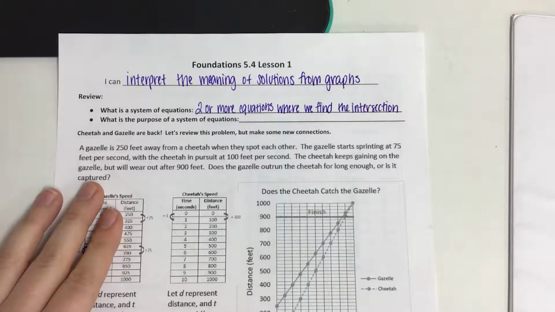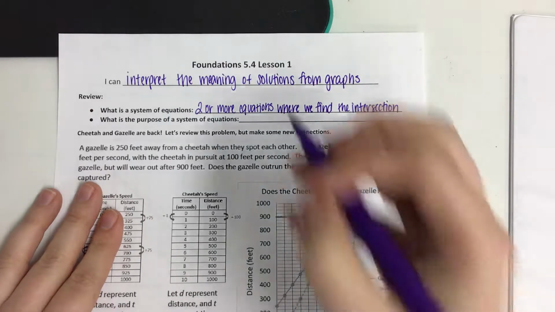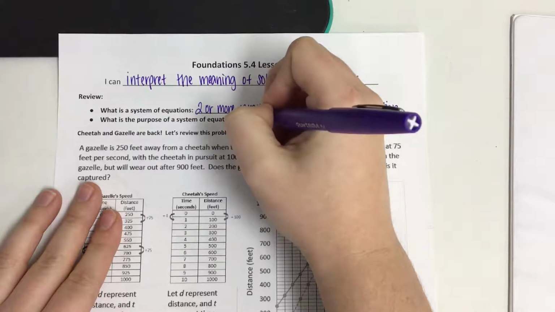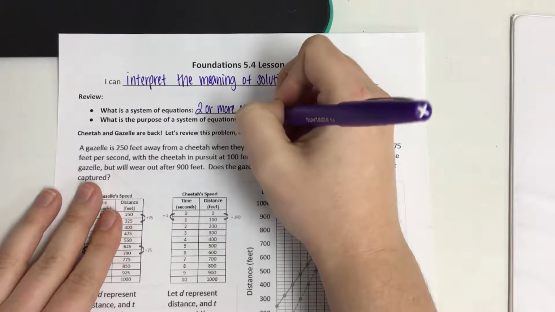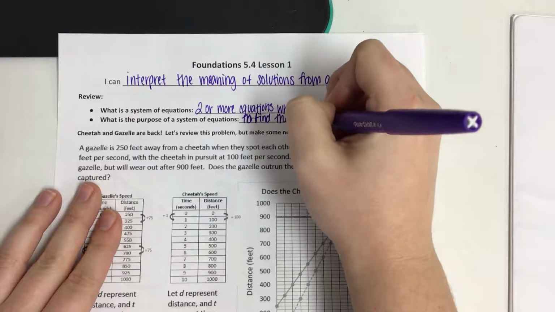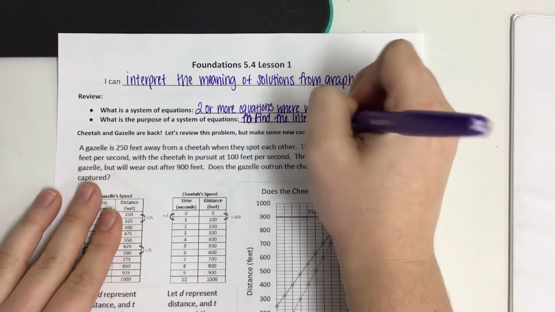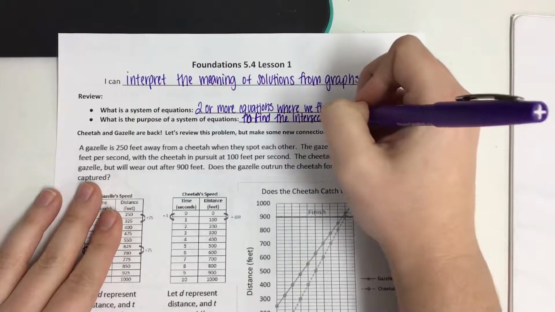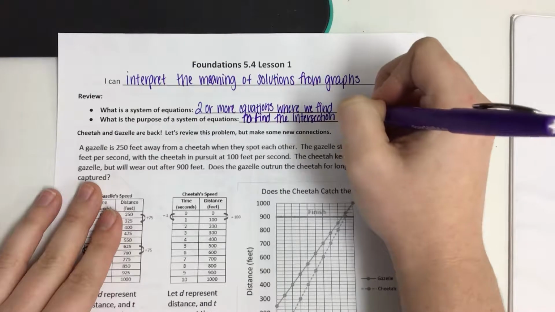And then what is the purpose of a system of equations? It's to find the intersection, a point that works for both equations.